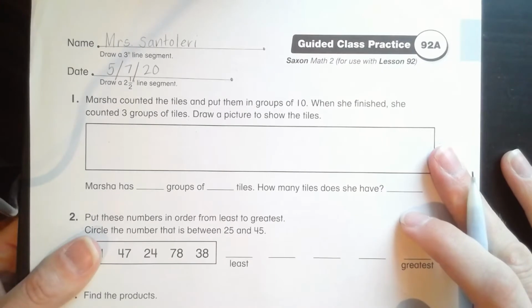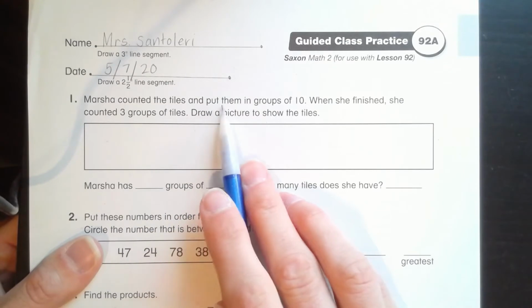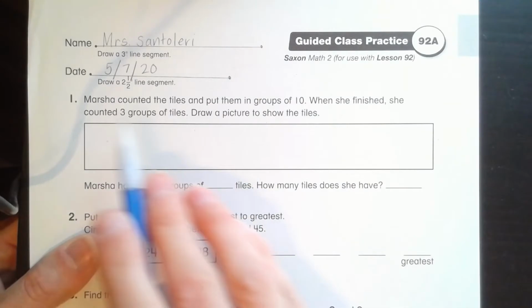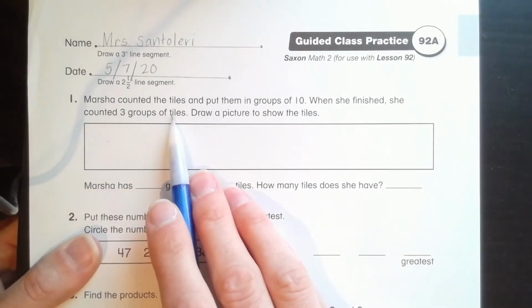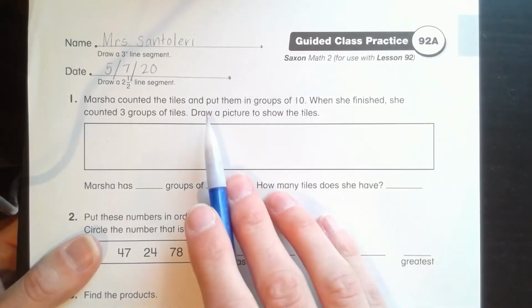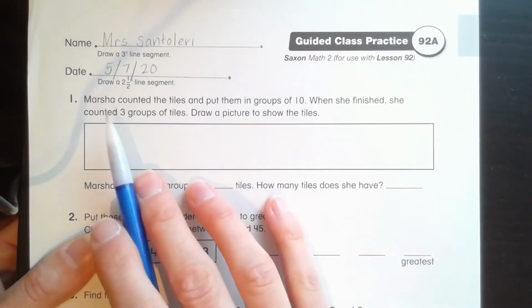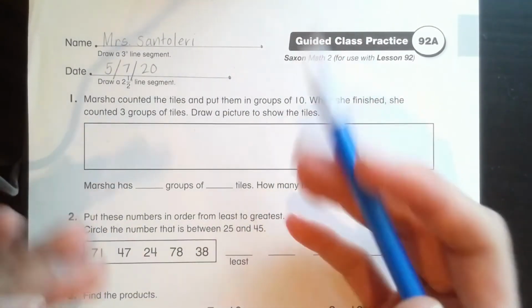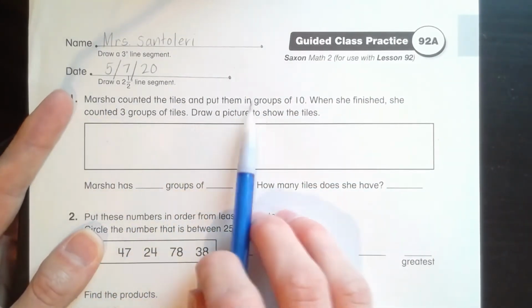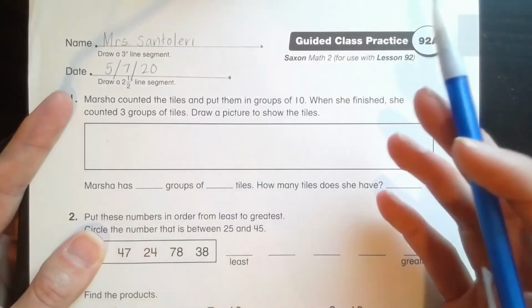Great. So number 1. Marcia counted the tiles and put them in groups of 10. When she finished, she counted 3 groups of tiles. Draw a picture to show the tiles. So here's what we have to do. How many tiles do we need to draw? Let's reread. Marcia counted the tiles and put them in groups of 10. So we know we're going to have to draw groups of 10. Do we know how many?